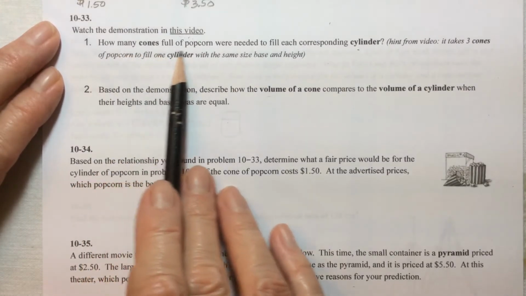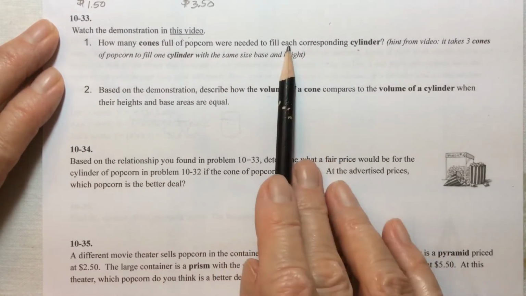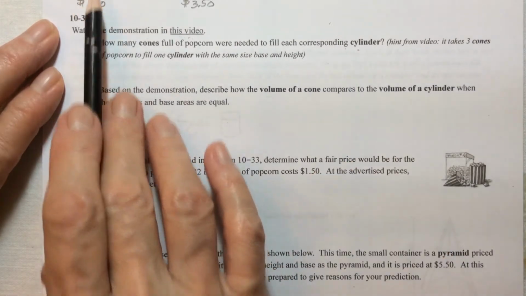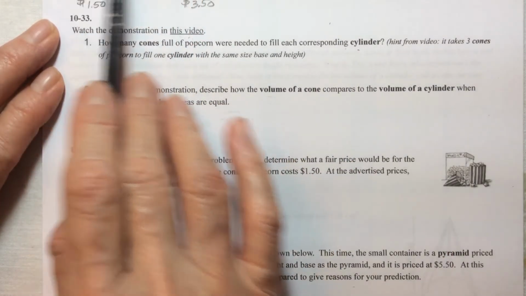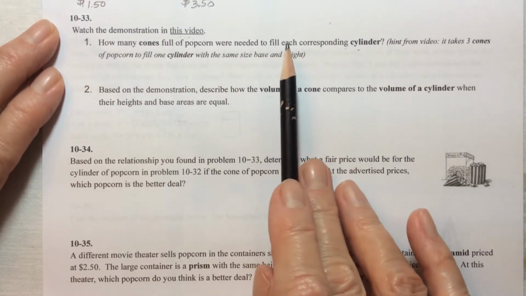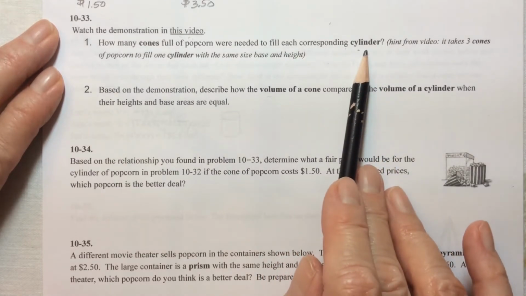How many cones full of popcorn were needed to fill each corresponding? And by corresponding, we mean that it has the same height and the base is the same size. So how many cones full of popcorn were needed to fill each corresponding cylinder?